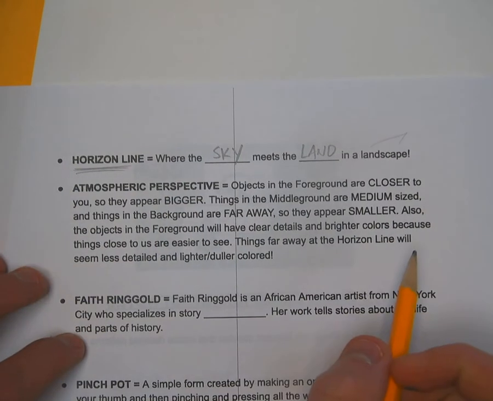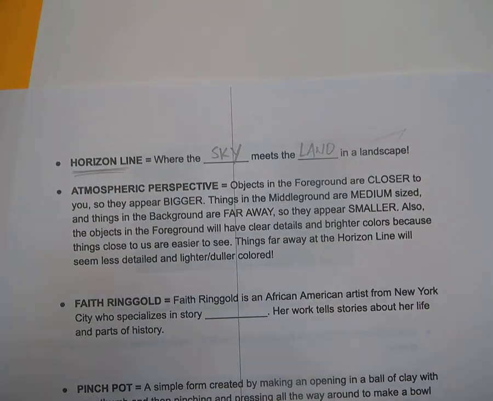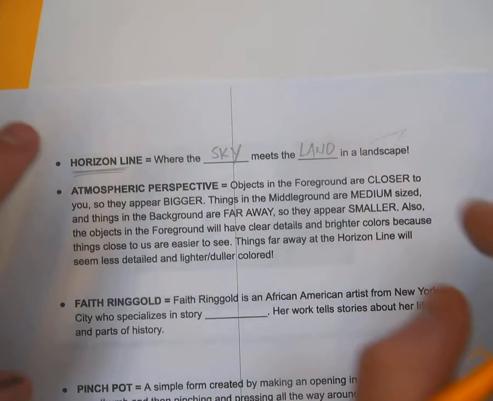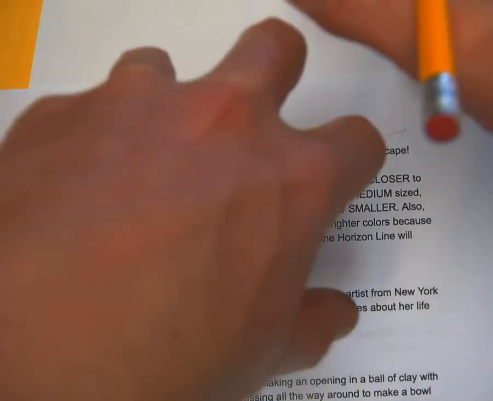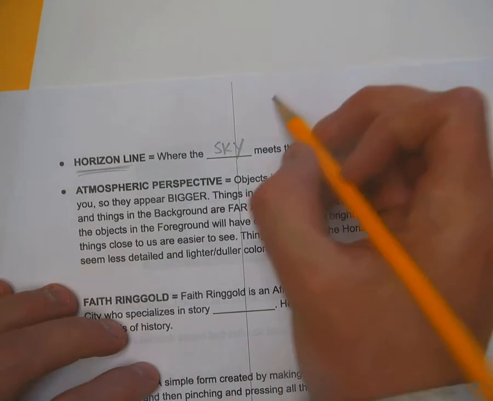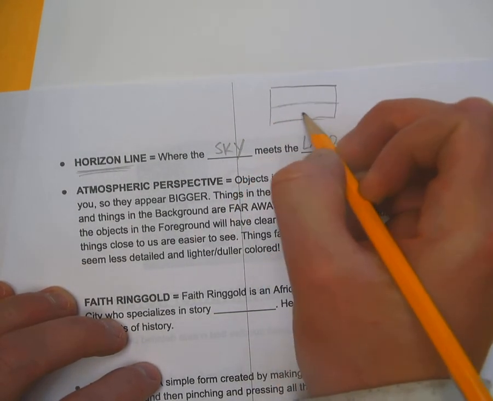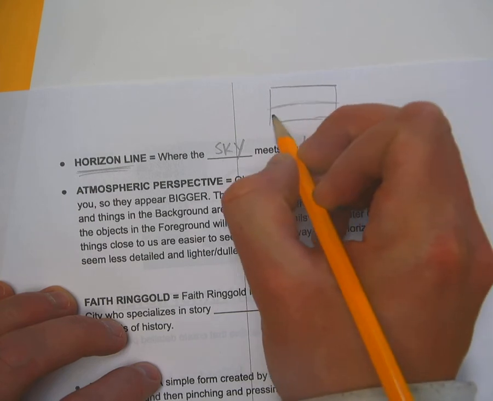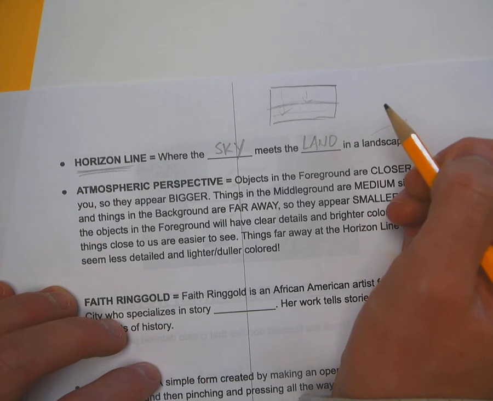That horizon line is there because our Earth is round, so you only see as far as your eye will allow you before the sky and ground just kind of meet together in the middle. So that's the horizon line. So in a picture, your horizon line might be here in the middle, or it could be lower, but your sky goes all the way down to that horizon line.